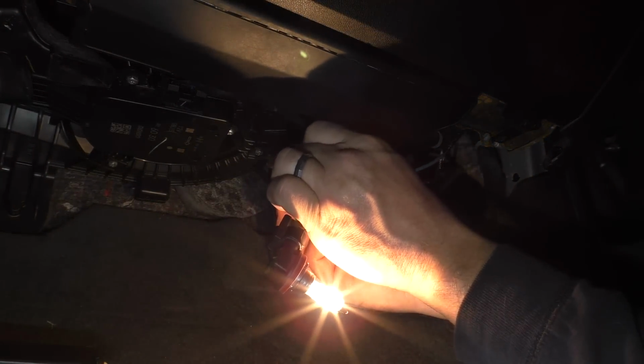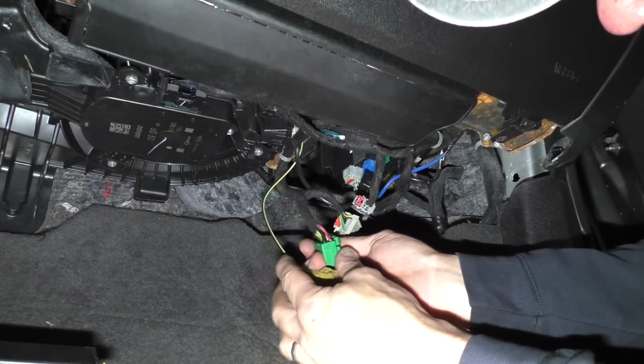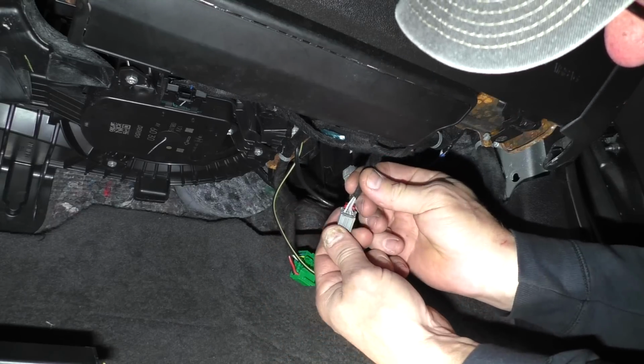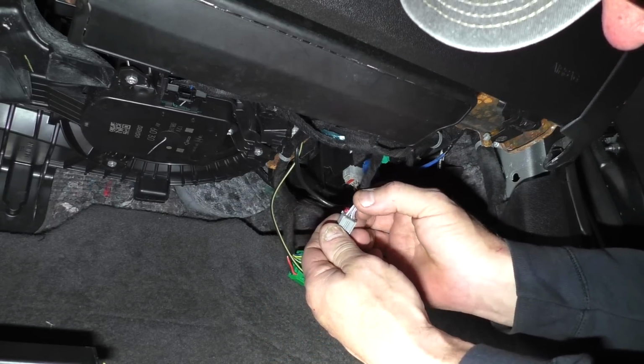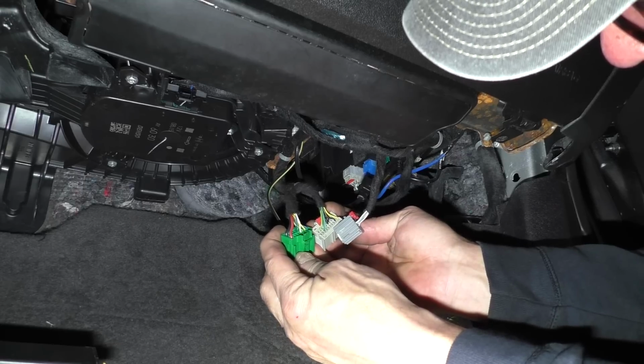So we have power and ground, so that's good. Don't really care about speaker inputs or anything. Right now we want to find what wires are comm wires. I believe this was for our most data bus, which we're not concerned with either, because that doesn't have anything to do with talking to it.